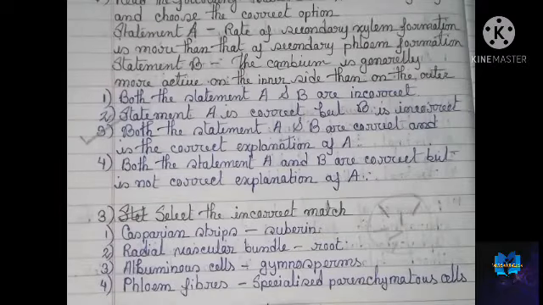So albuminous cell in gymnosperm, definitely, because gymnosperms lack sieve tubes as well as companion cells. In spite of that, they have albuminous cells and sieve cells. Do not get confused, this is a very crucial point. So this is also correct.